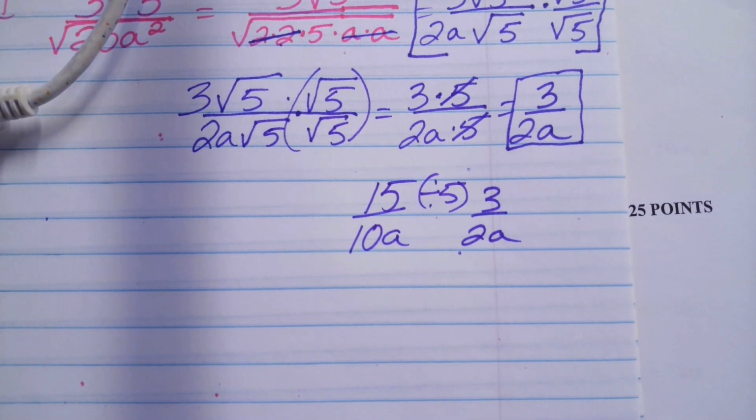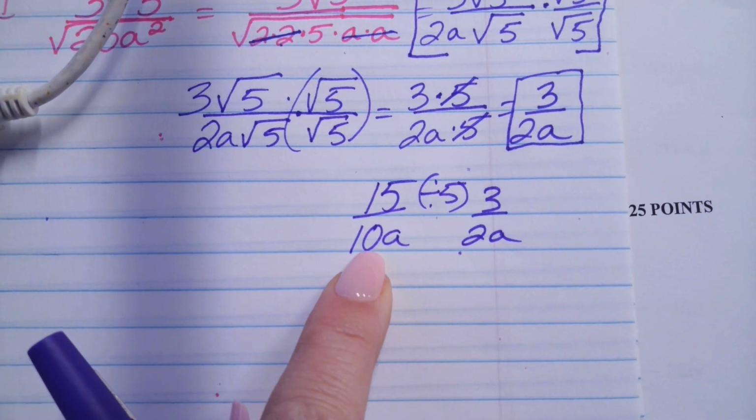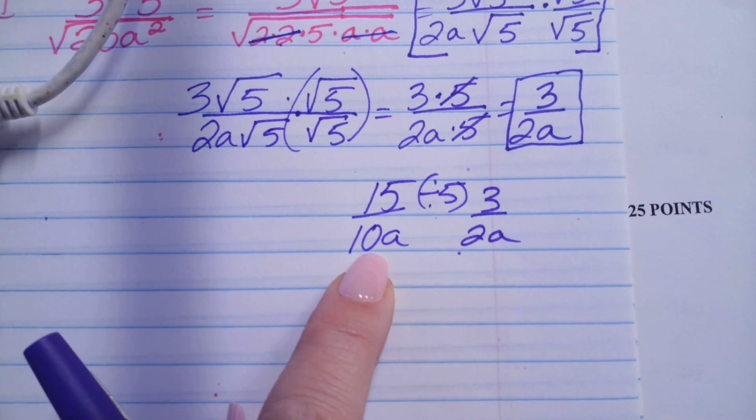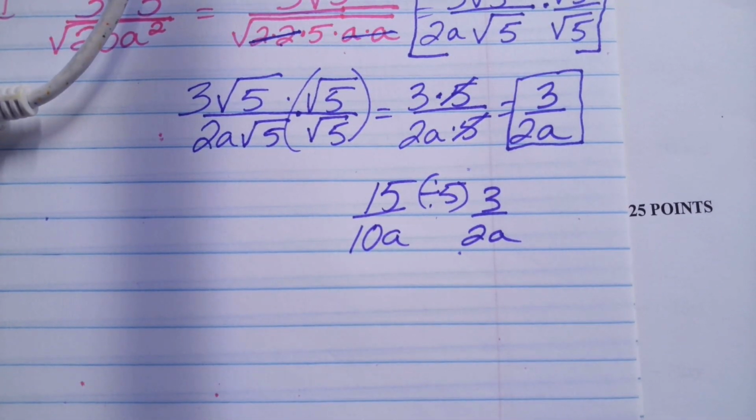Anybody else get close? Anybody else at least get 15 over 10a? Maybe? No? Okay, y'all are making me a little bit nervous. I'm worried that y'all might not be ready for the rest of the worksheet. What's the issue? What's making you confused? Any questions? It's really not hard. It's just a step-by-step long process. It's just using what you know about math and division, right? It's really just all division.